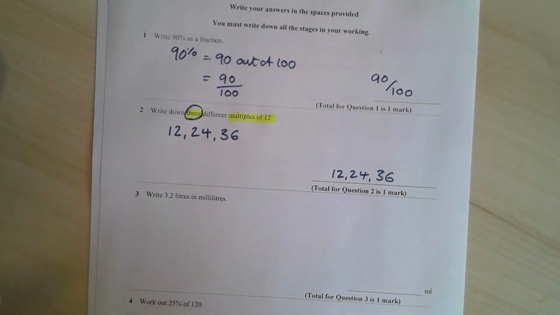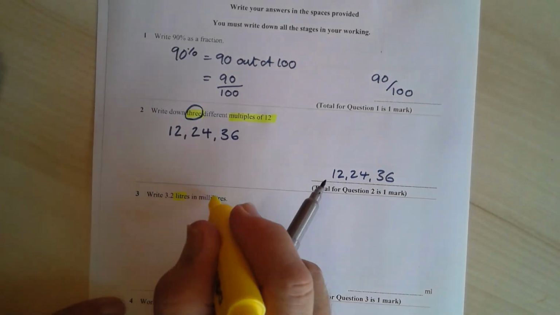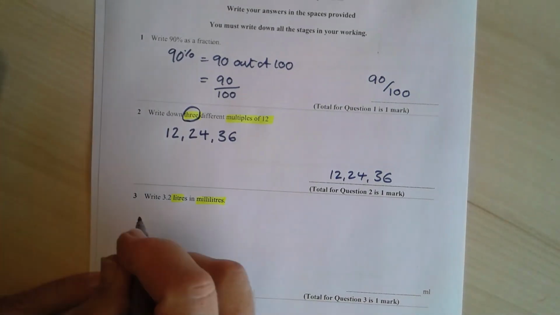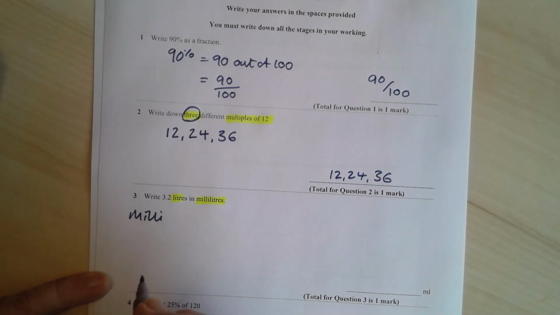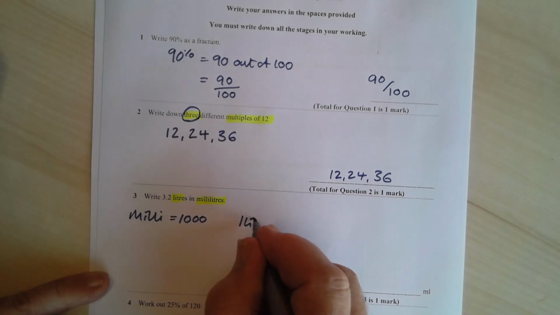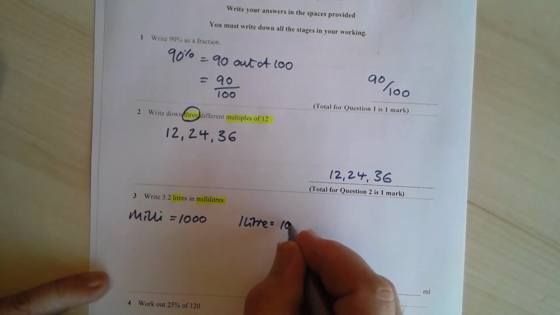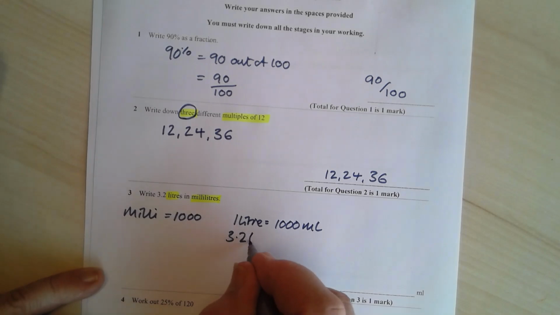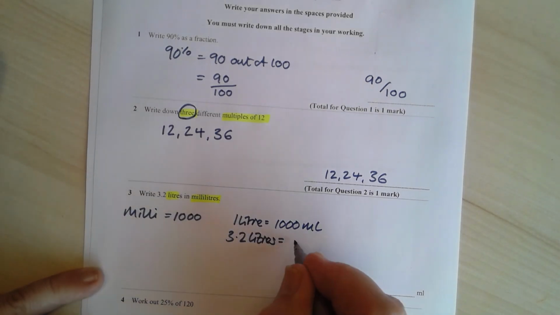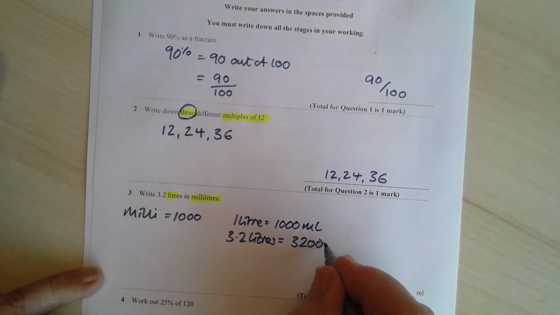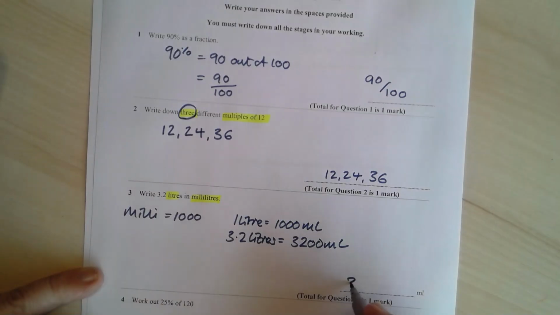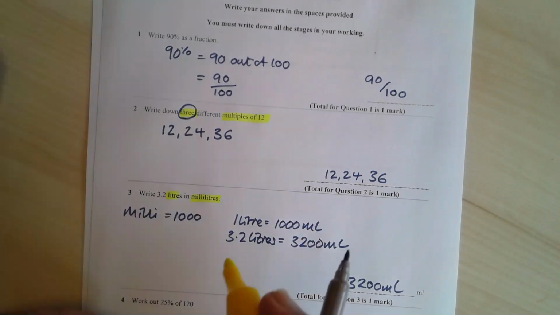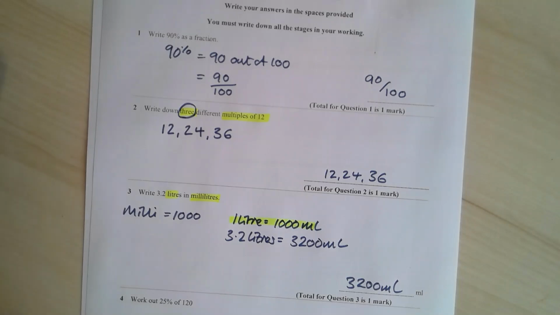Now question 3 asked me to write 3.2 litres into millilitres. Milli usually relates to 1,000 because in 1 litre there are 1,000 millilitres. Therefore, in 3.2 litres, there will be 3,200 millilitres. You will need to know this for your GCSE.